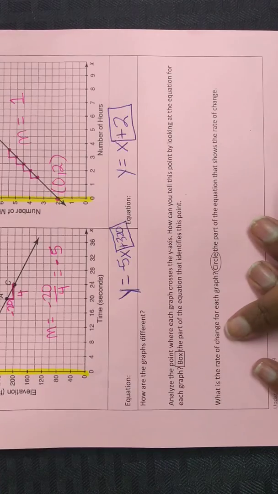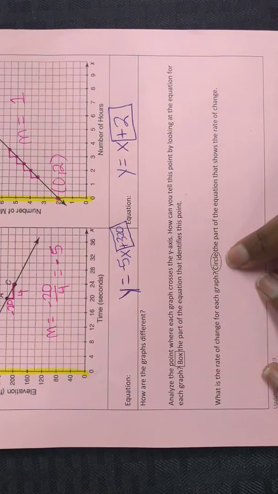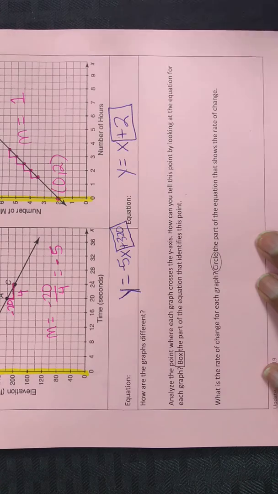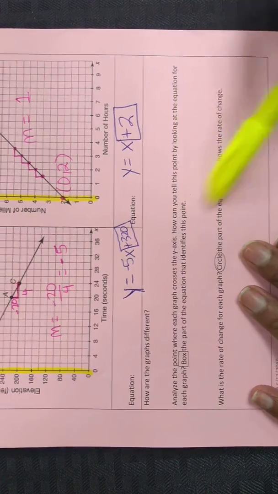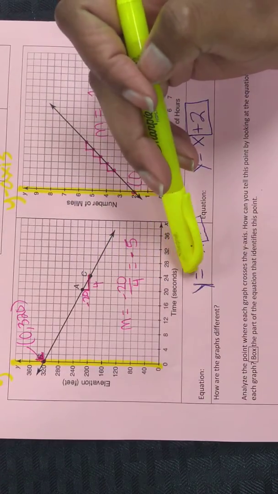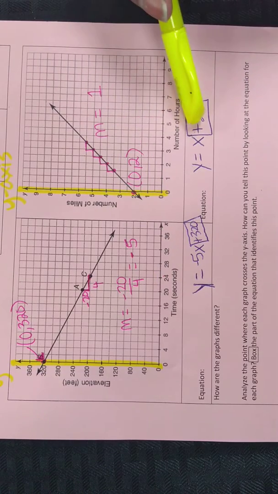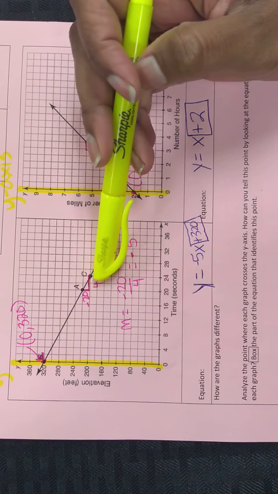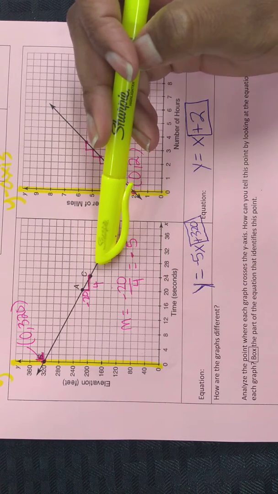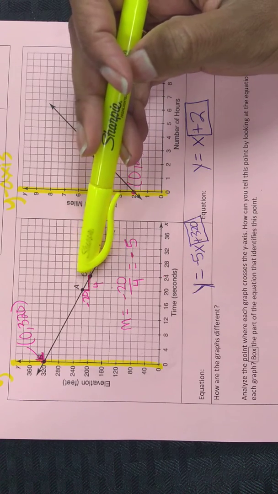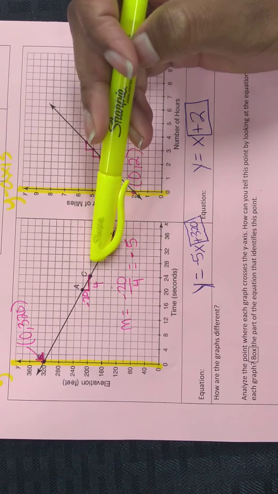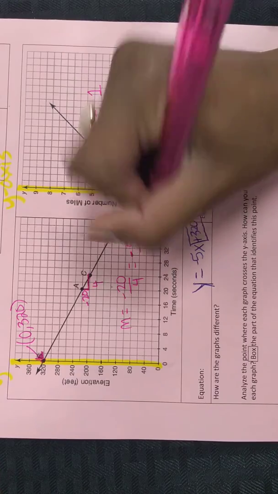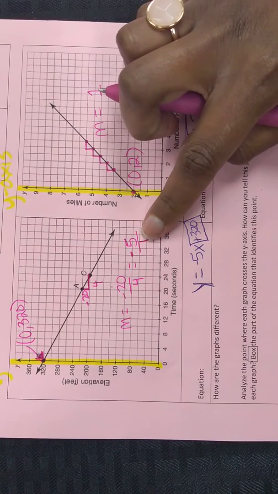Last question, what is the rate of change for each graph? Circle the part of the equation that shows that rate of change. I'm trying to help you see the connection between graphs and equations. In this graph, I can see down 20 over 4, down 20 over 4. That also means down 5 over 1, because this has a slope of negative 5 over 1.